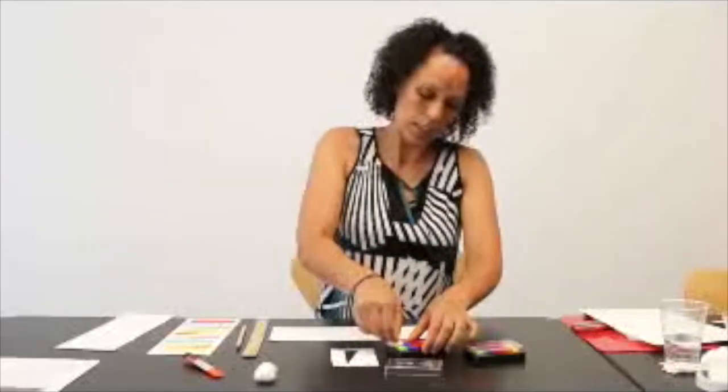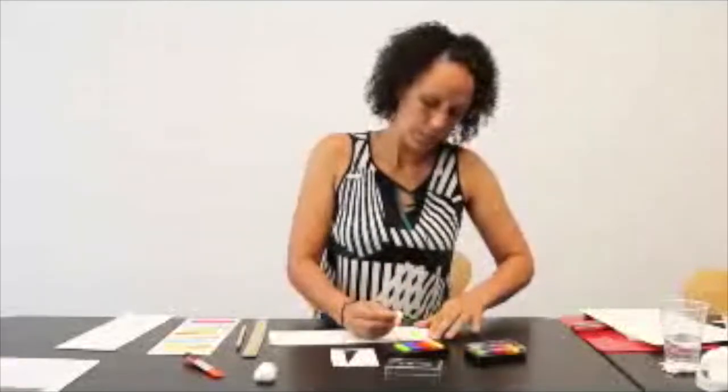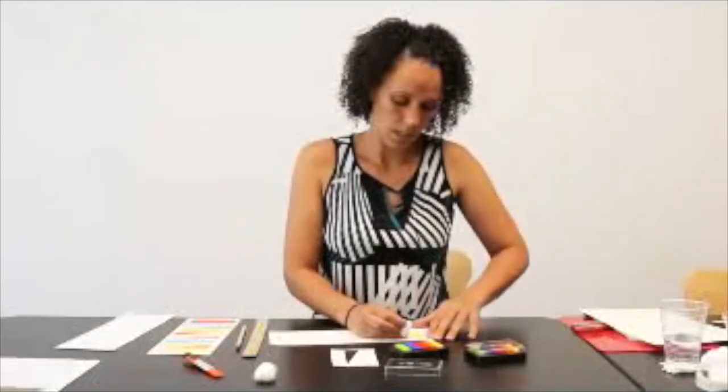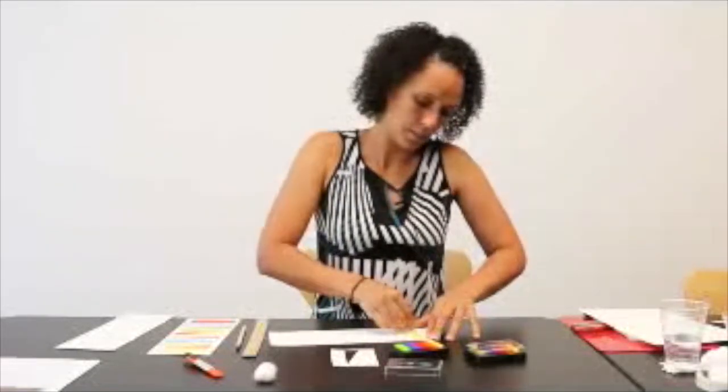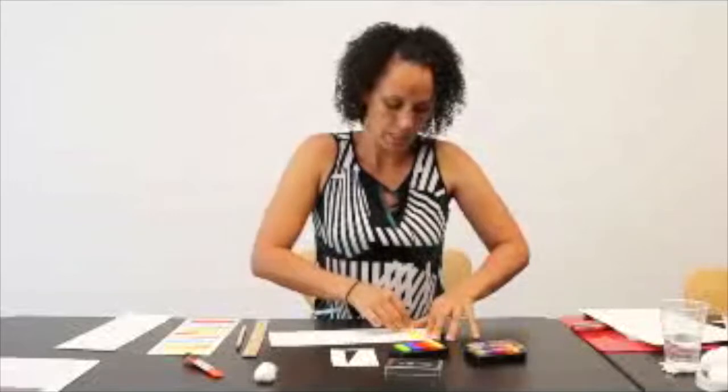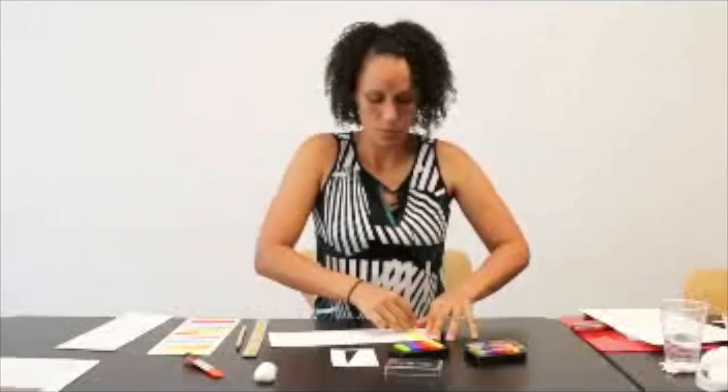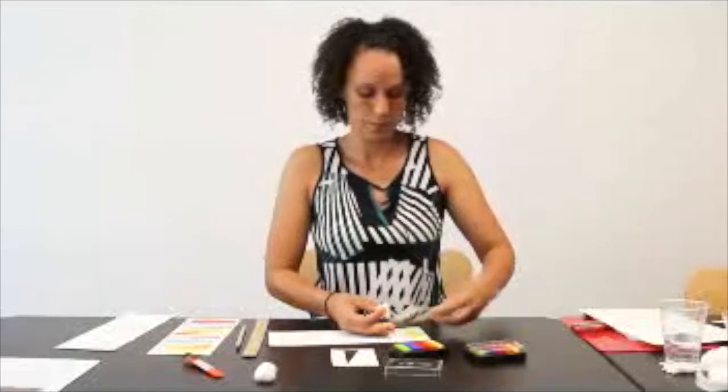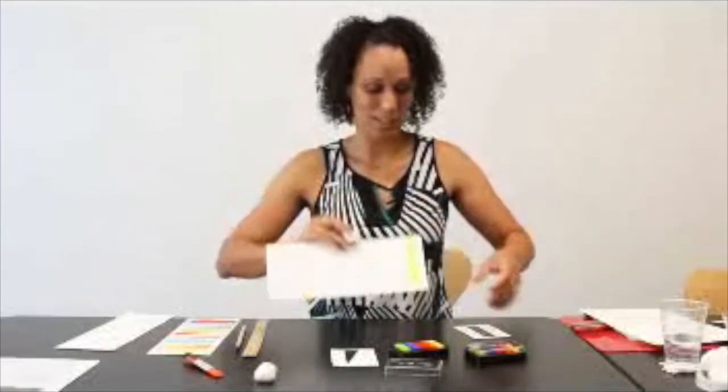Refill it with a little more color. Whoops, oops, I should hold it steady. And then put it back on here. And it makes a perfect rectangle when you take the stencil off. So that's my first rectangle.